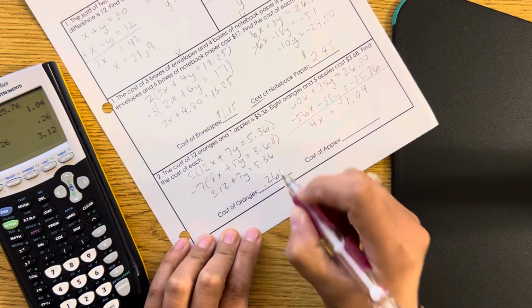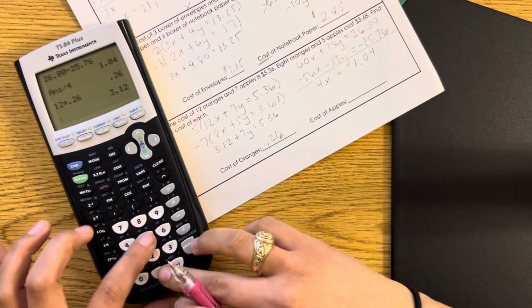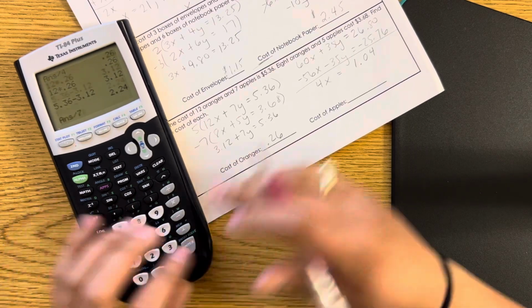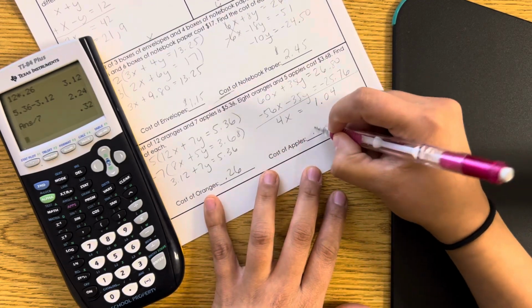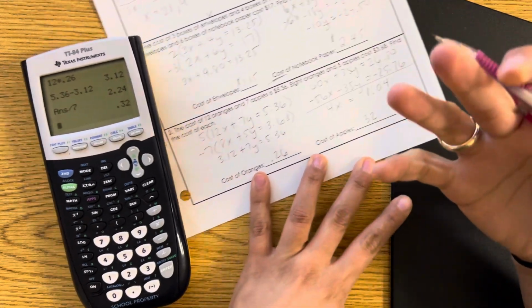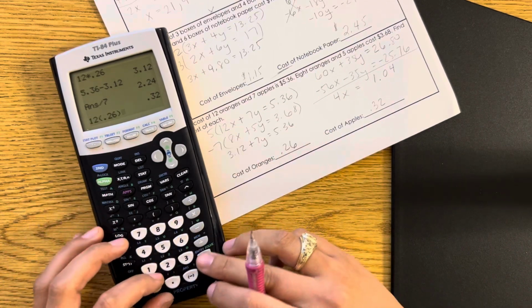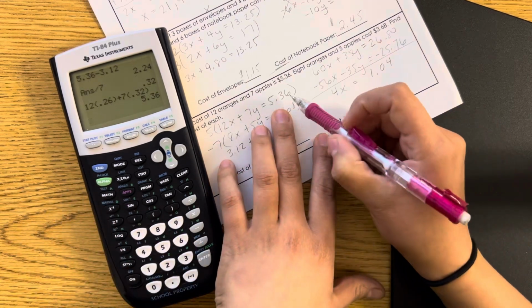Again, this is no different than what we've been doing. It's just the numbers are not the most user-friendly. So calculators definitely come in handy for this part. The process is the same. So the cost of apples to find y would be 32 cents. Now again, to check my answer, I would take my original, plug in the x and the y that we found, and then I should get the same dollar value.